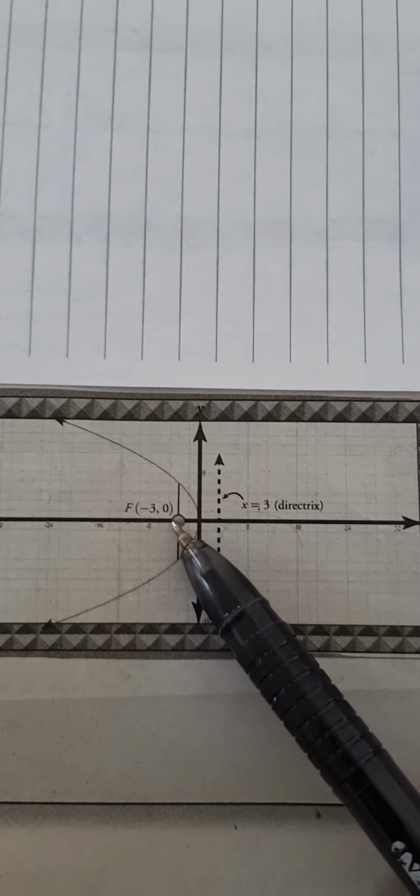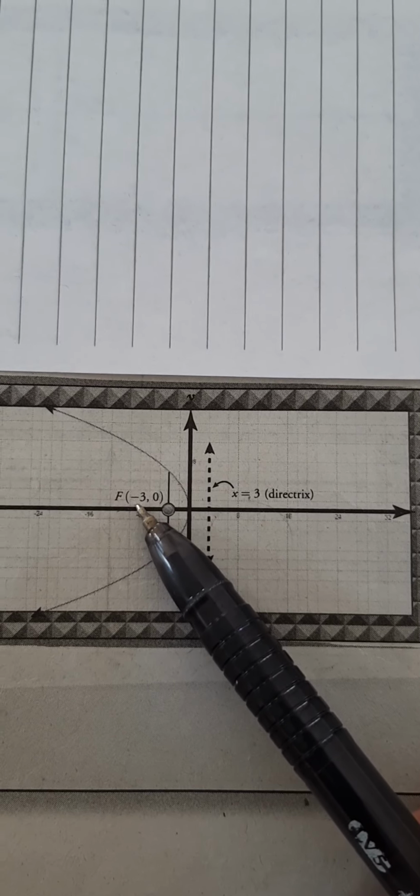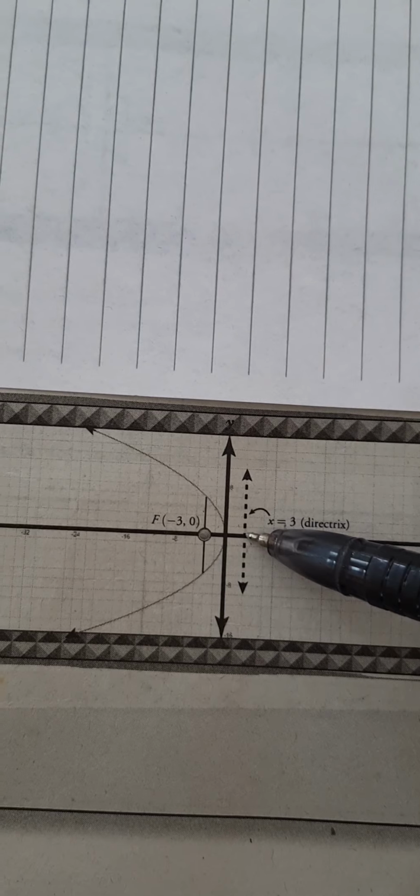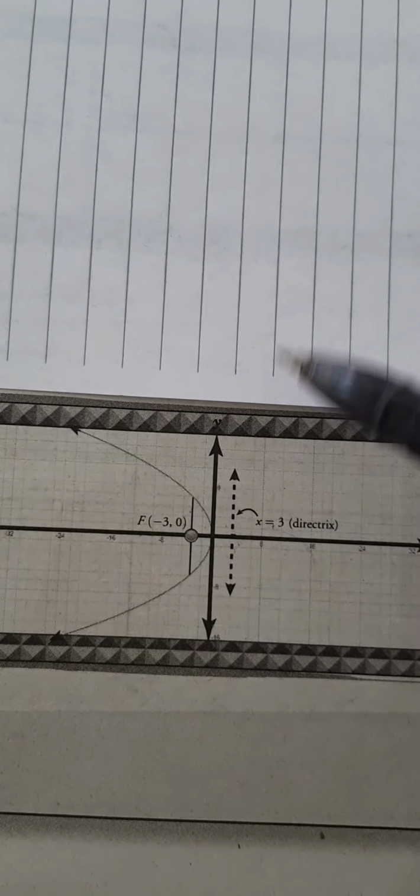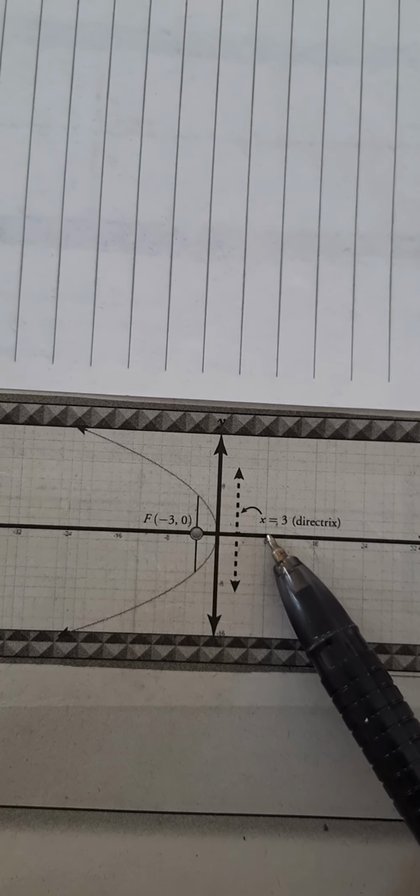Okay, for the graph of our condition number 2, or letter B condition, we have here the focus at point -3, 0. Since it opens to the left, we have this movement here, and we have the line that passes through the focus, going to both sides of our curve. This is the latus rectum, and opposite from the vertex is the line of our directrix with the equation x equals 3.